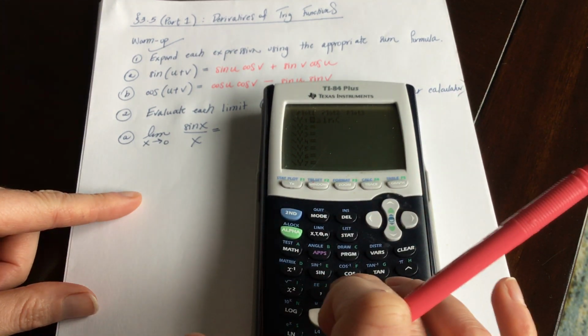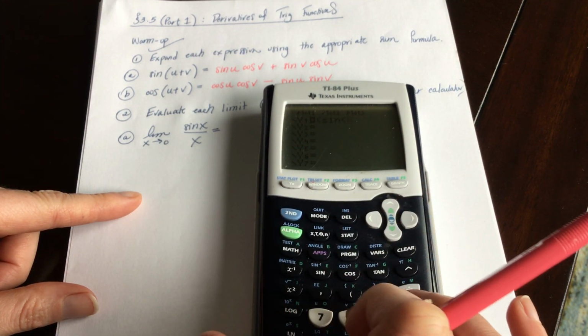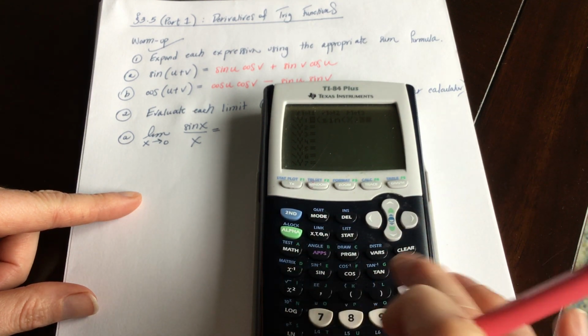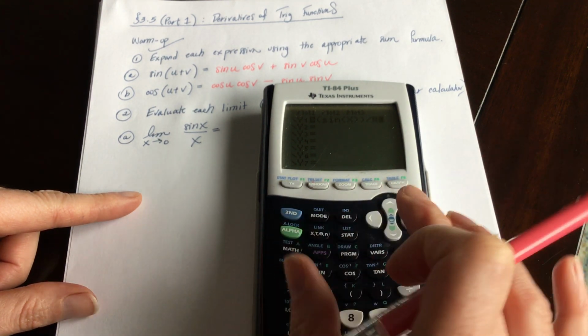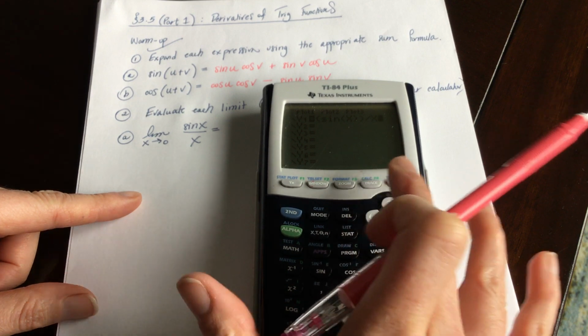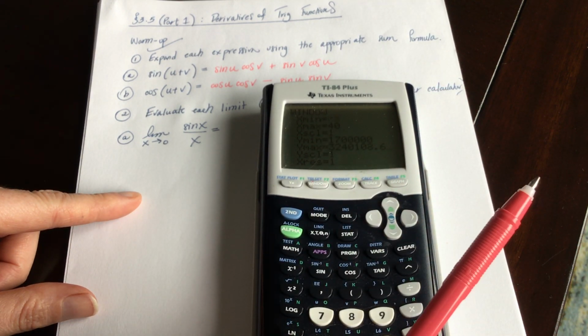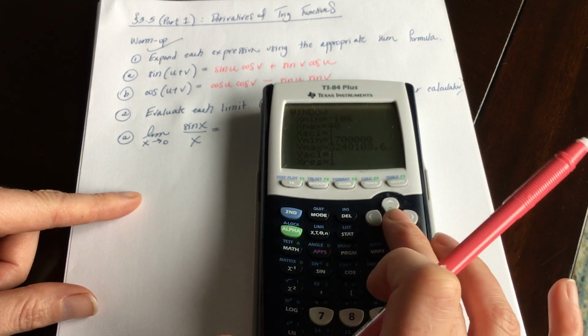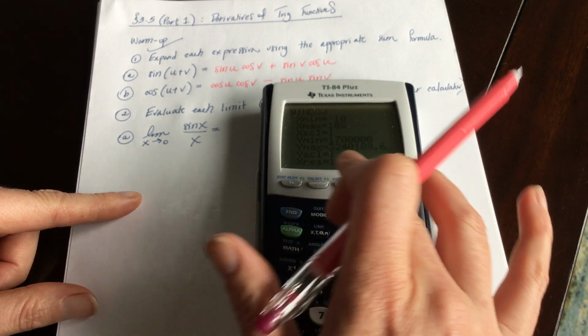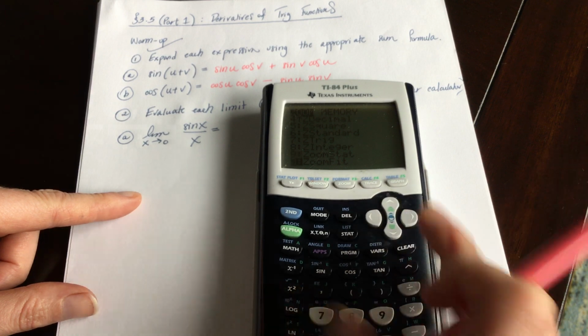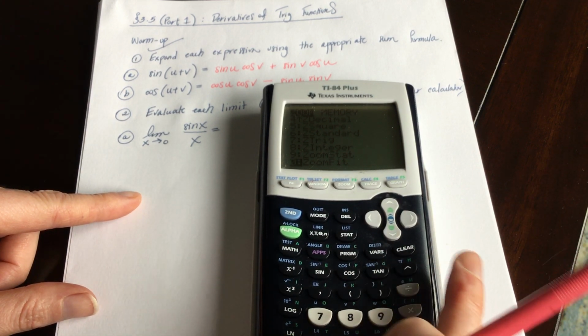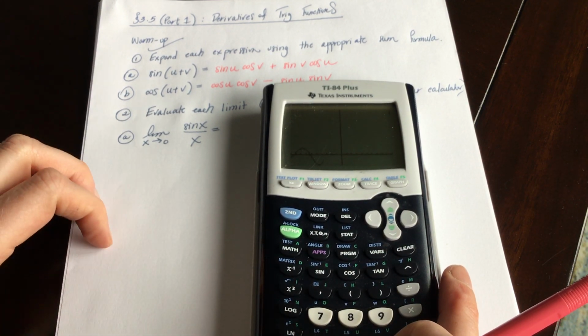Let's graph the quantity sine of x divided by x. I might have some unnecessary parentheses there, but that's okay. Then let's do a window of maybe negative 10 to 10. I'm going to do zoom fit. That's my favorite. The calculator just kind of guesses what you want to see.